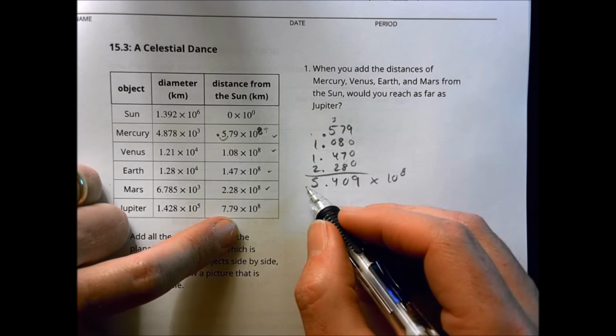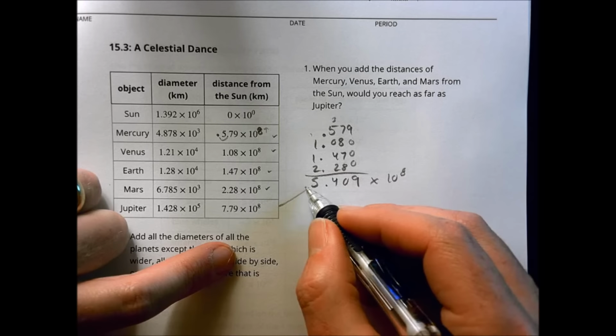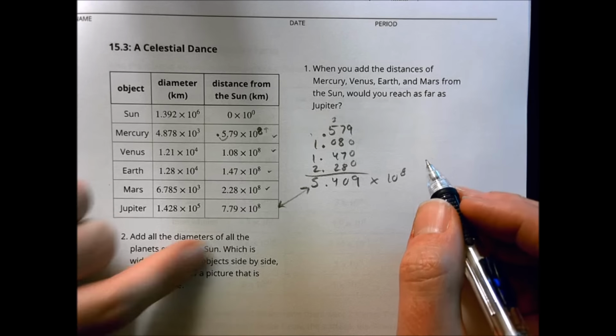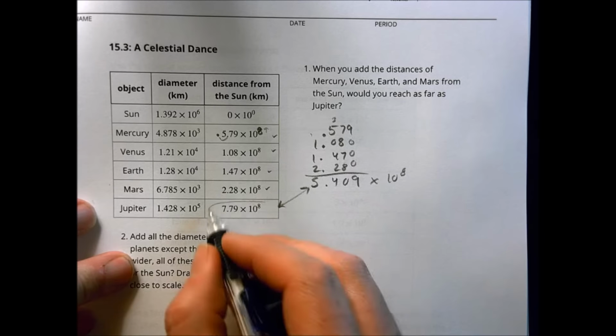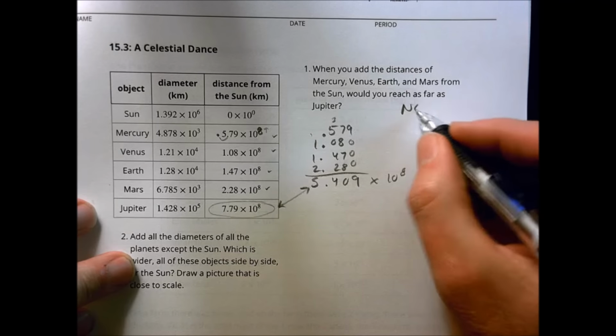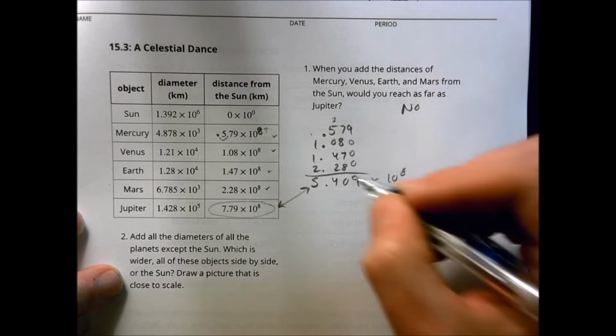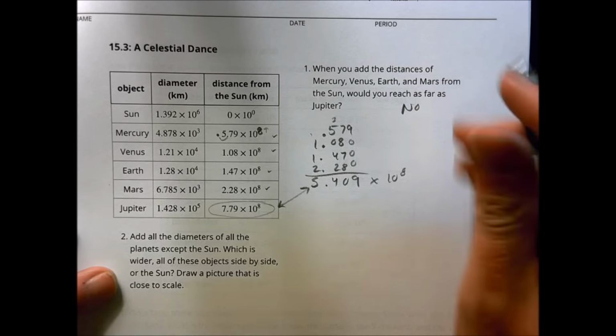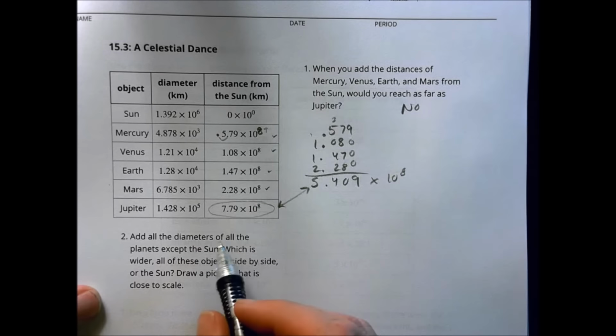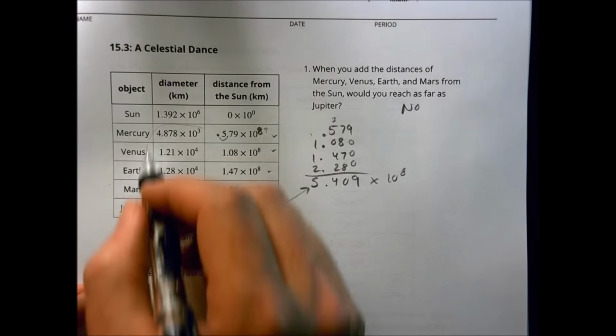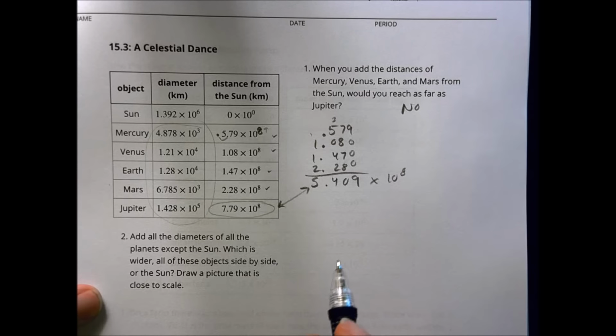And now I can compare that with the Jupiter one here. And what do we find out? We find that that one is larger, so number 1 would be no. You don't. Jupiter still wins, 7.79 compared to 5.4. It says add all the diameters of all the planets except the Sun, which is wider, all the objects or the Sun. So they want you to add all of these together and then add up the Sun.